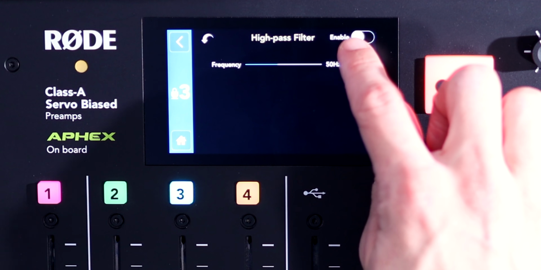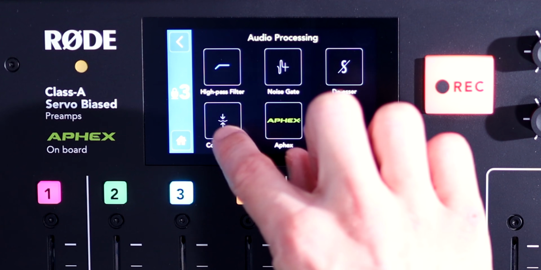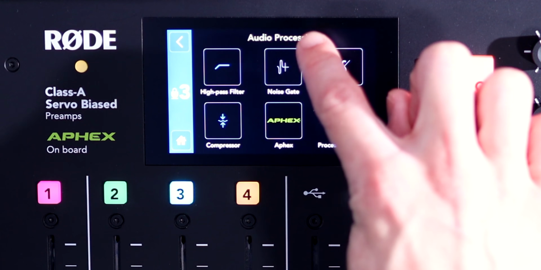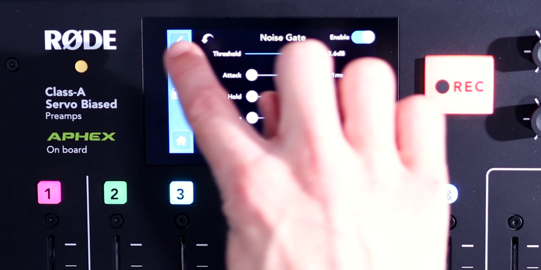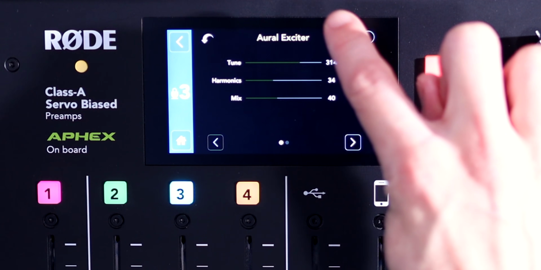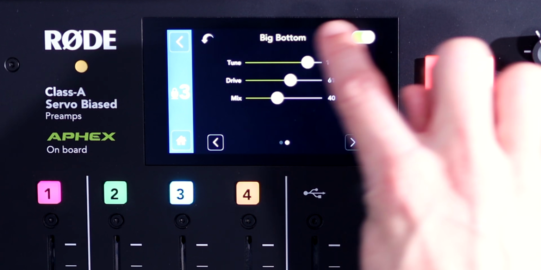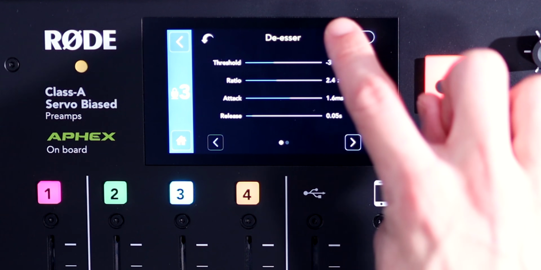So if I turn on the high pass filter, turn on the compressor, turn on the noise gate, turn on the aural exciter and the big bottom, and turn on the de-esser, it's really going to have an effect on my sound. And the biggest thing with the effects is to really keep them subtle. So let's go a little crazy right now.